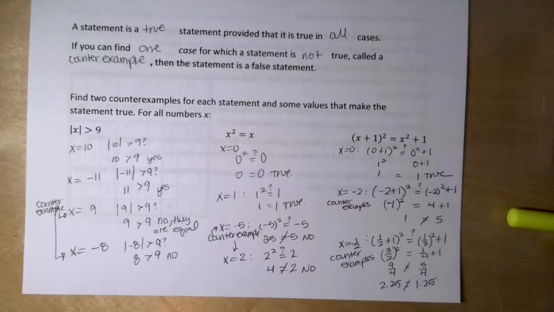Now, if you do a couple of these and you're testing if something's true, like if you're solving an equation, if something is true, it's going to be true for, again, all numbers, just like we said up here. So all of these would be true if it's really an equivalent expression.